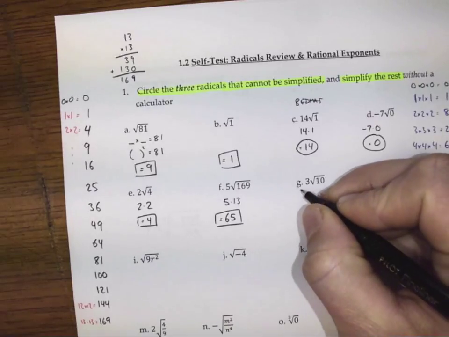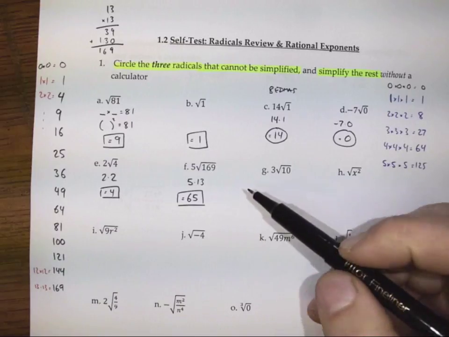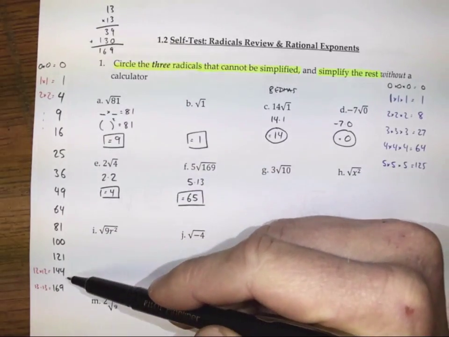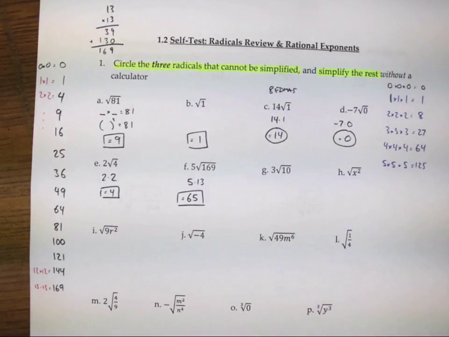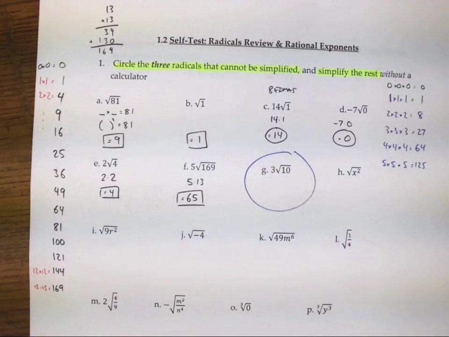Okay. 3 root 10. So I've got 3 times, well, it looks like 10 is not a number in my list of perfect squares. So this can't be simplified. So this is one of the hidden radicals that we can't simplify. So I'm going to circle that in blue.